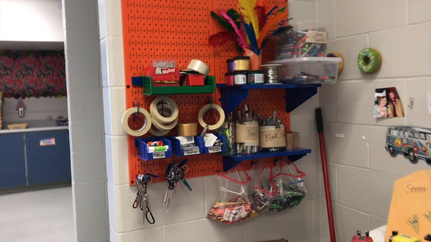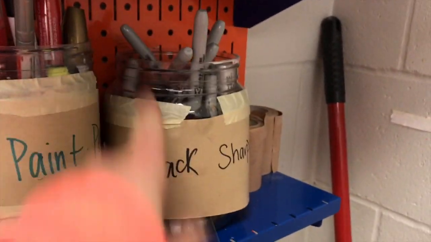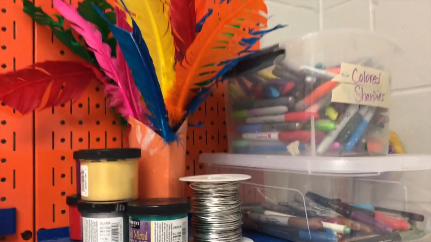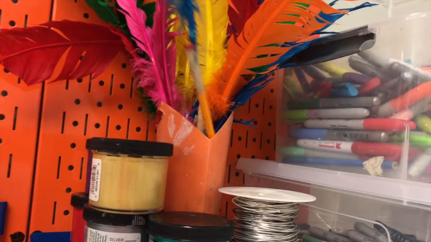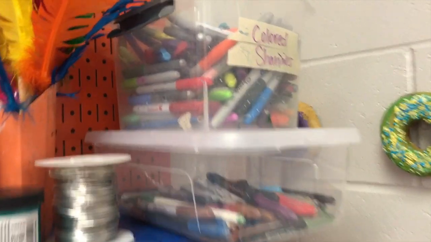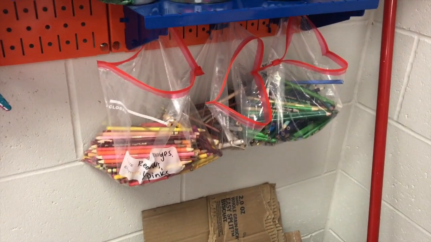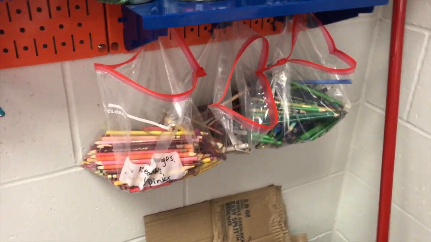Okay, so the materials you're going to be using are over here to add color. So black Sharpies are in this container here that you can use. Up here, these are pencils if you need to borrow them. You just simply take them and put them back. Colored Sharpies are in here, and then underneath here is metallic Sharpies. You can also use these colored pencils underneath here that are separated out by color.